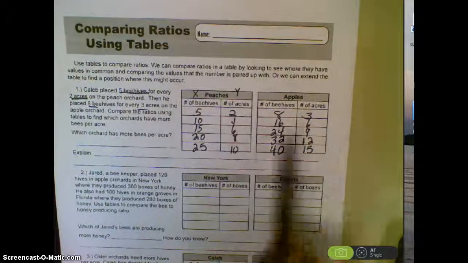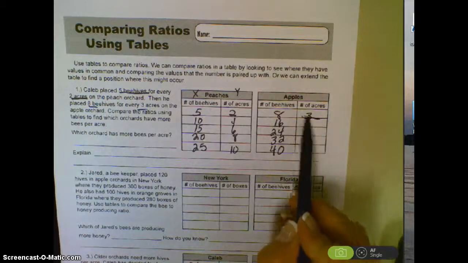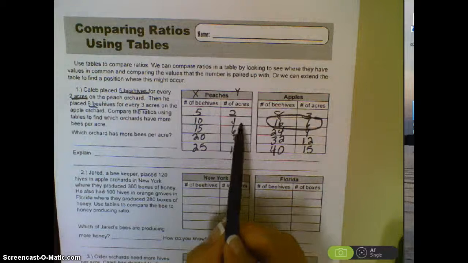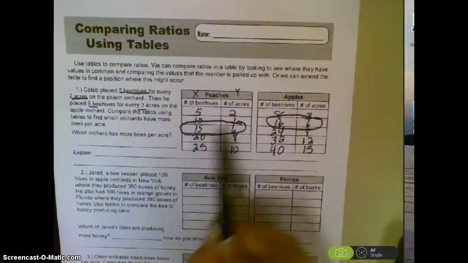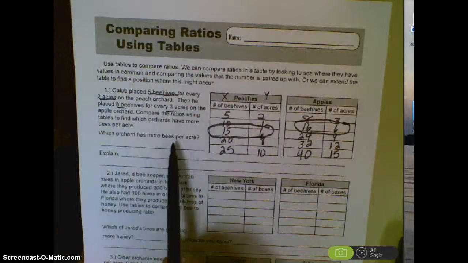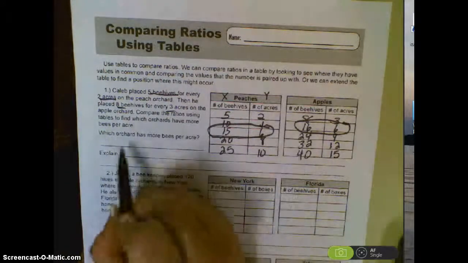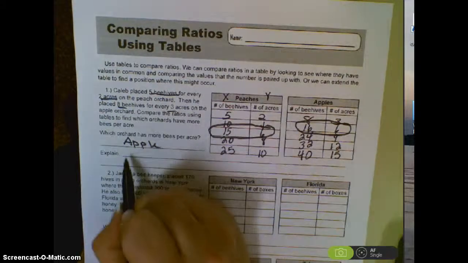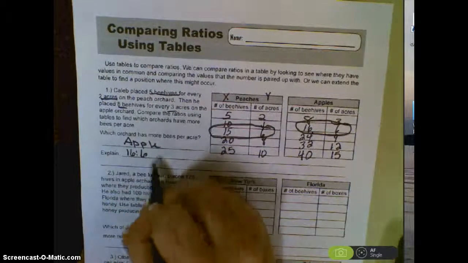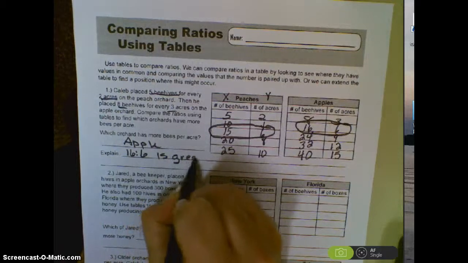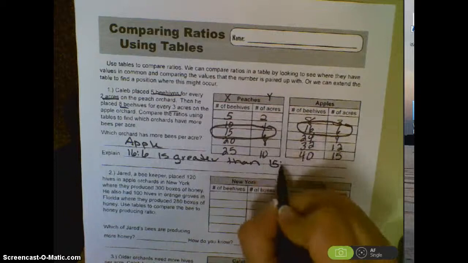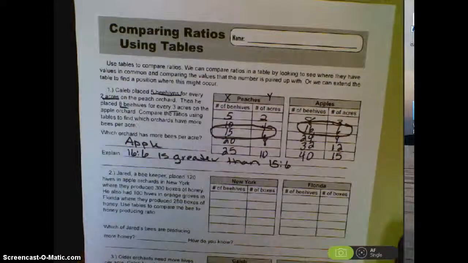And then we're going to look for something that they have in common, and I think we found it right here. At 6 acres in the apple orchard, they have 16. And at 6 acres in the peach orchard, they have 15 beehives. So it says which orchard has more bees per acre, and we'd have to say the apple orchard. And that's because 16 to 6 is greater than 15 to 6, which was the peaches. Peaches sound pretty yummy this time of year.